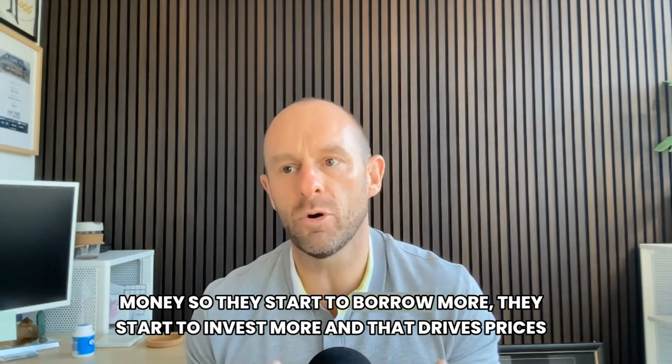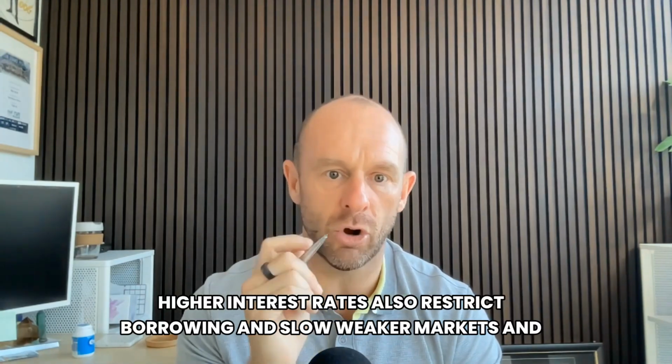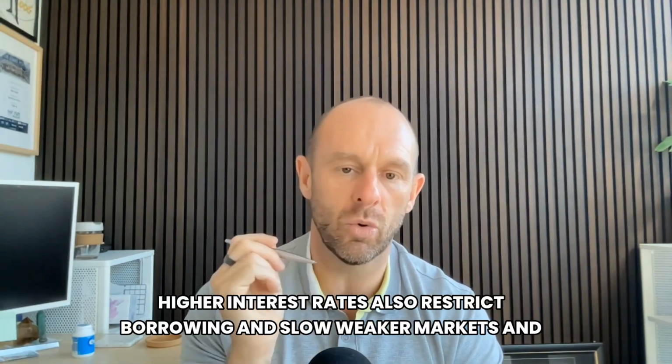So they start to borrow more, they start to invest more, and that drives prices up. Higher interest rates also restrict borrowing and slow weaker markets.